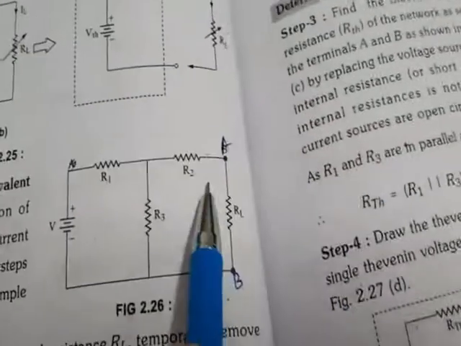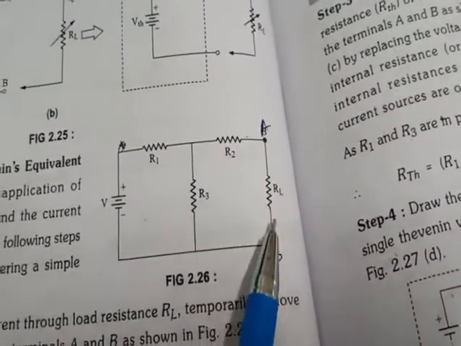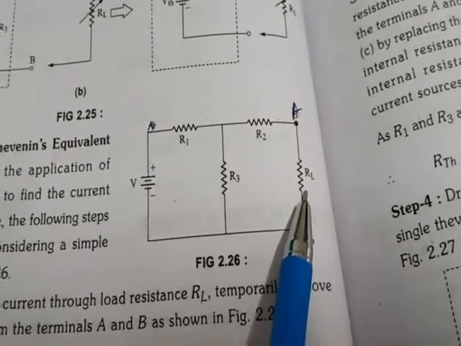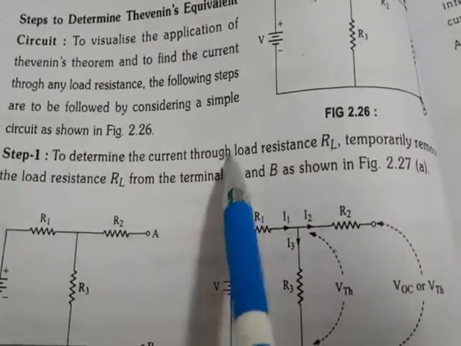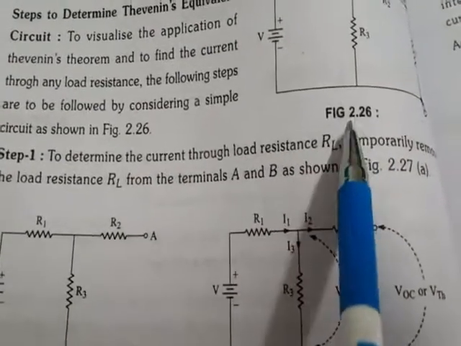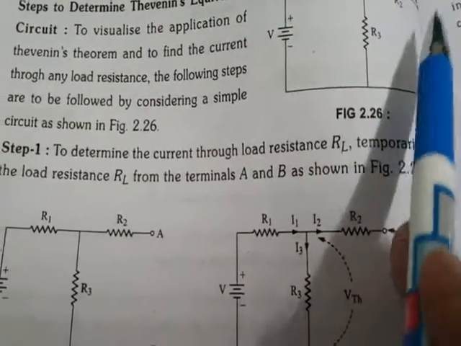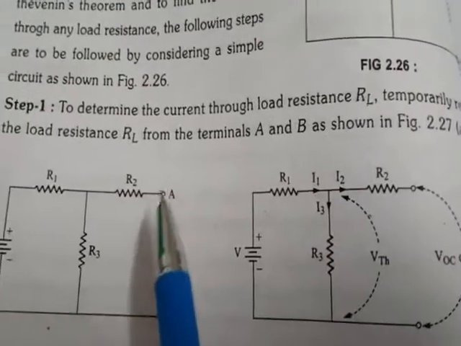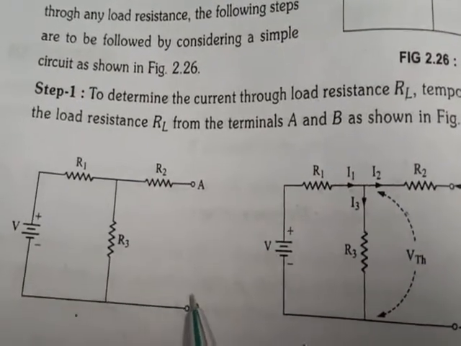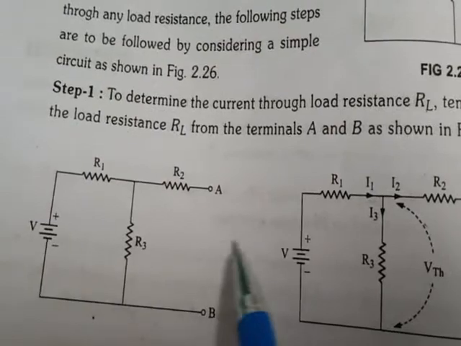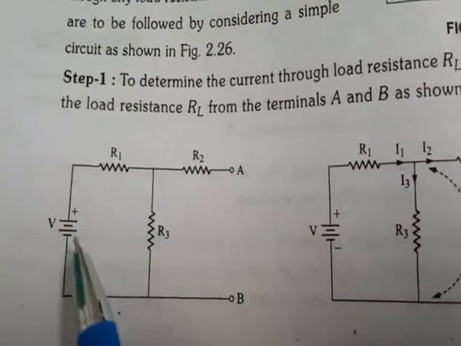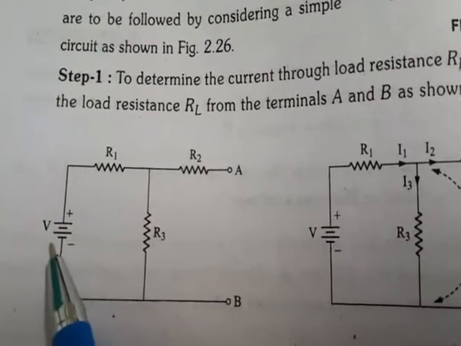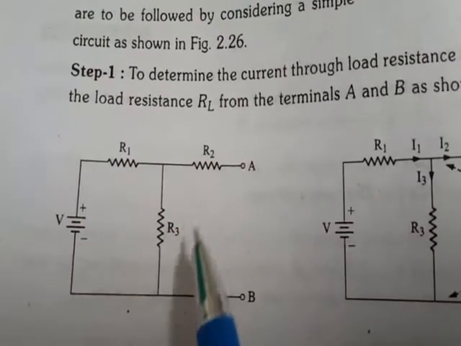So in the first step, to determine the current through the load resistance RL, temporarily remove the load resistance connected between A and B. After removing the load resistance, the circuit will look like this, having voltage V, R1, R2 and R3.